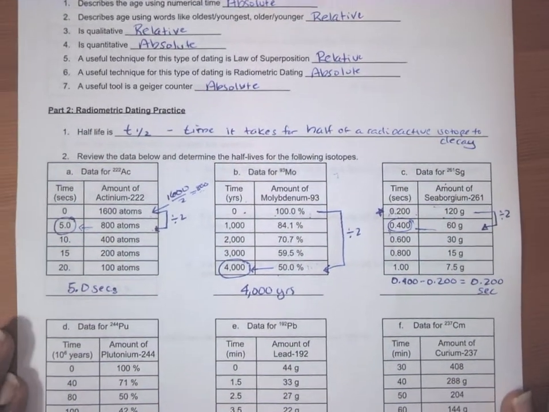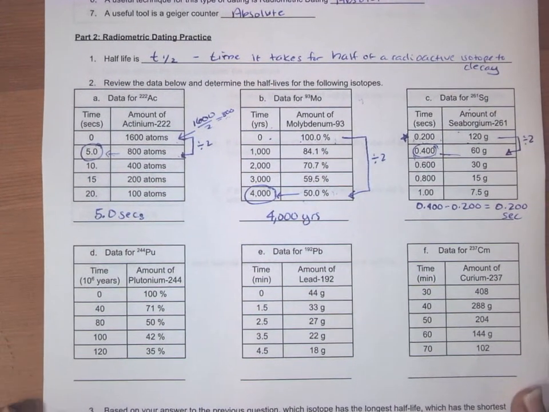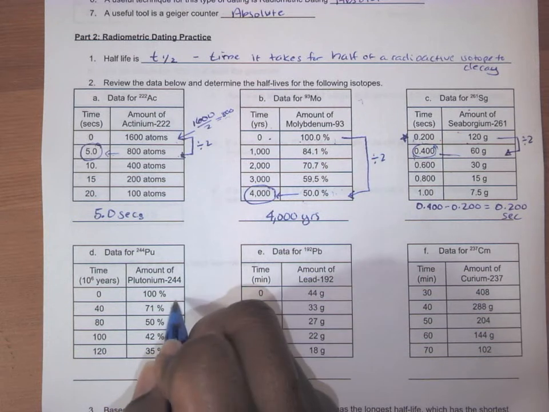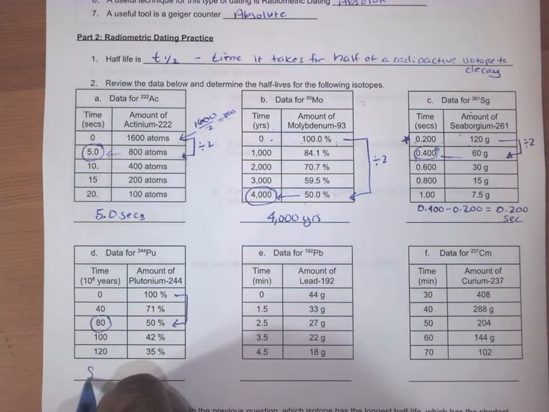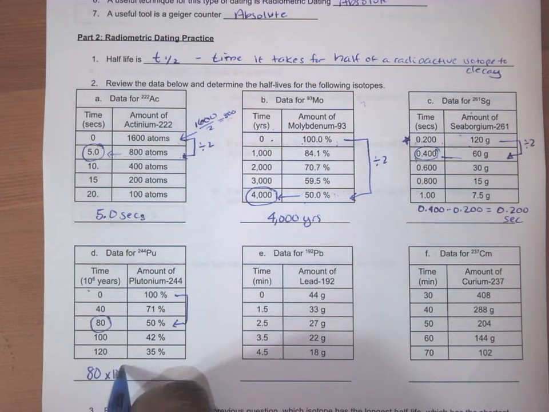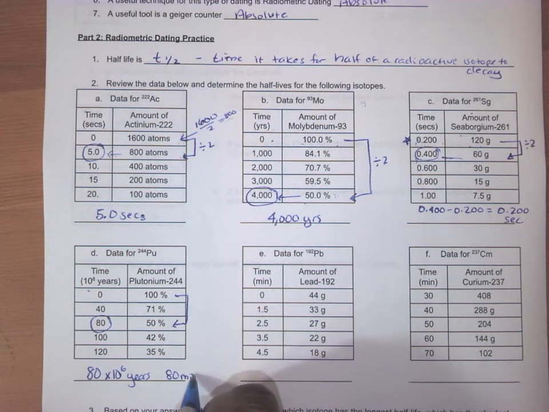All right, now you have some problems to try on your own. Pause the video now, and when you press play again, we'll go over the answers. All right, so let's look at number D. For D, the half-life here is 80. And notice how it says times 10 to the 6 years? That's the same as saying 80 million years. So this half-life here is 80 million years.